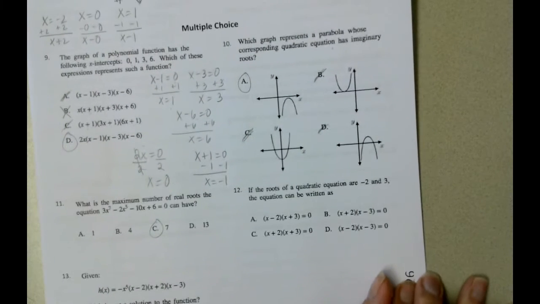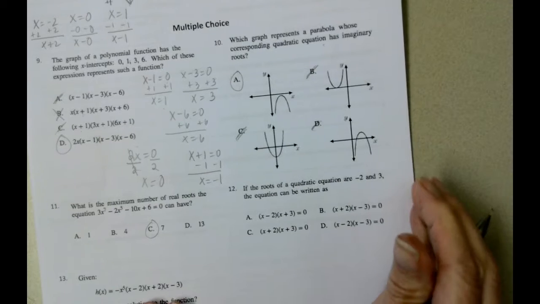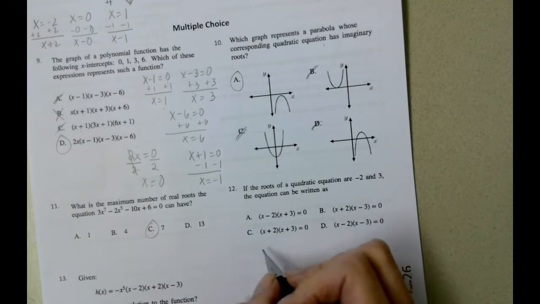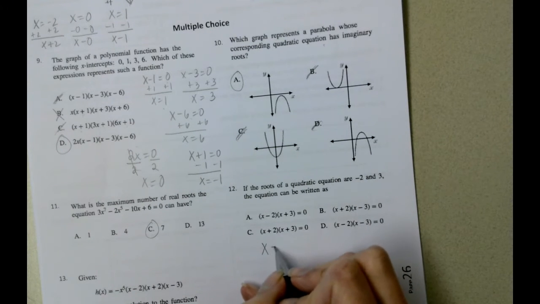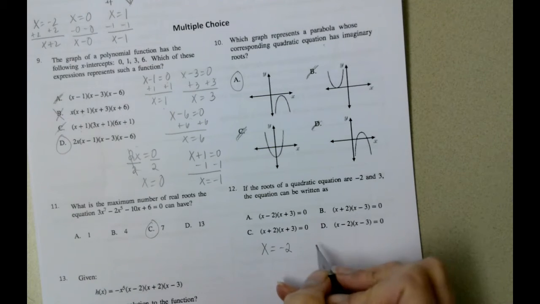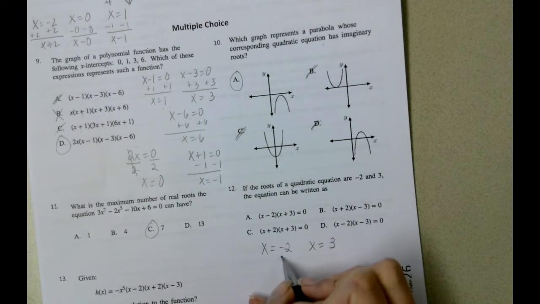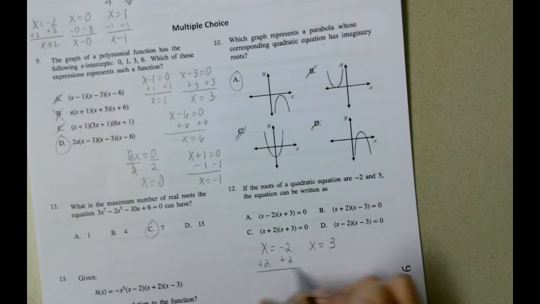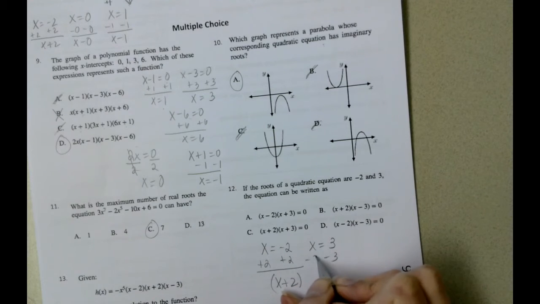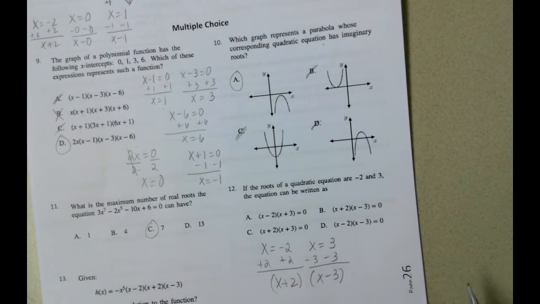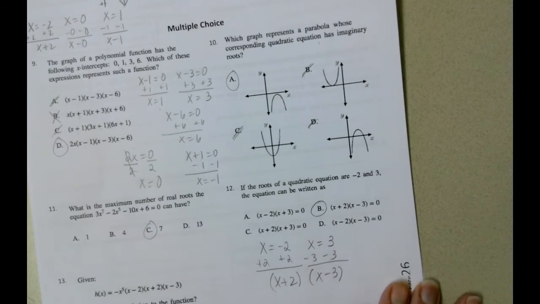Number 12, similar to number 9, we're given the roots this time. So we say x equals negative 2 and x equals 3, and we want to write the equation. We can add 2 to both sides, so we have x plus 2, and we can subtract 3 from both sides, and we have x minus 3. Then we look up above and we see x plus 2 times x minus 3 is letter B.